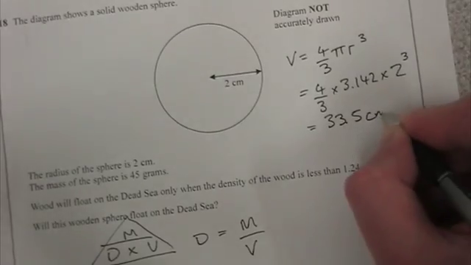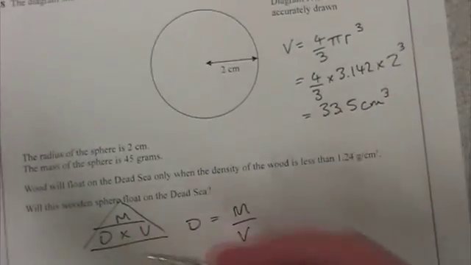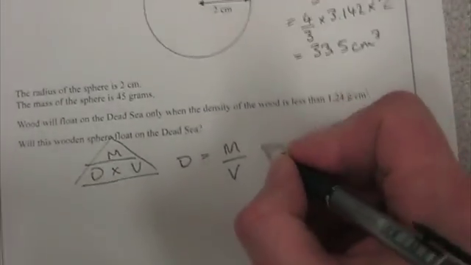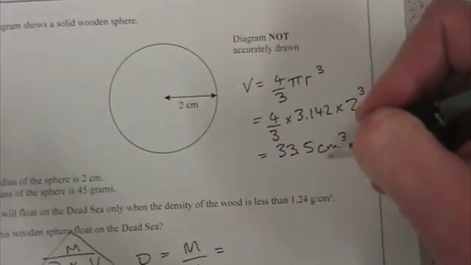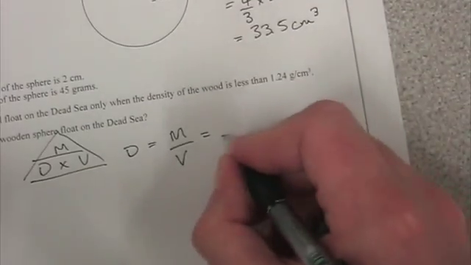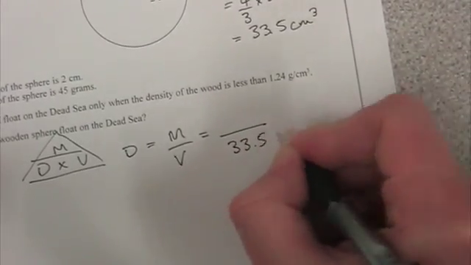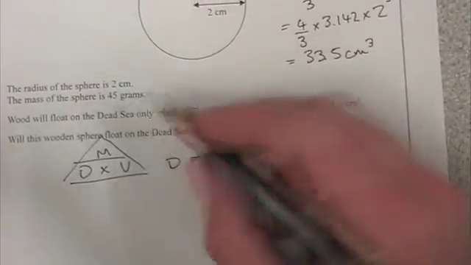33.5 centimeters cubed. Now, to work out the density, we get the mass and divide it by volume. We found the volume was 33.5 centimeters cubed, and the mass, it said in the question, was 45.